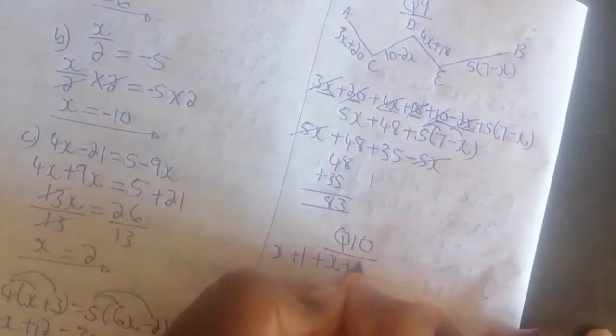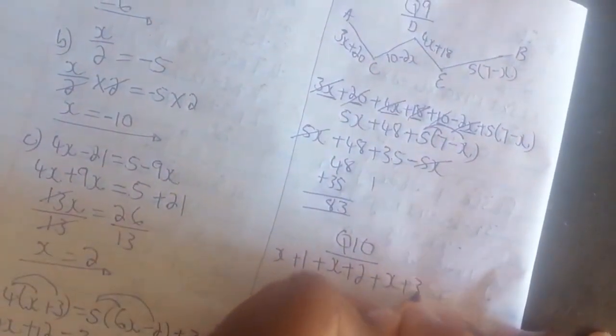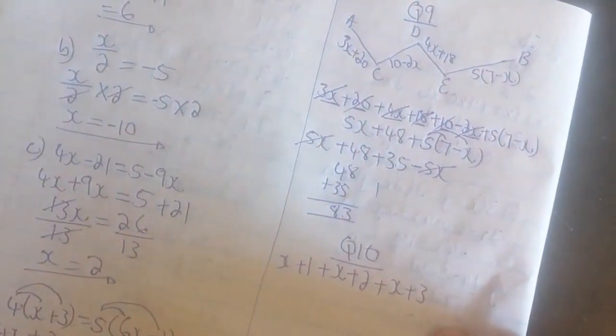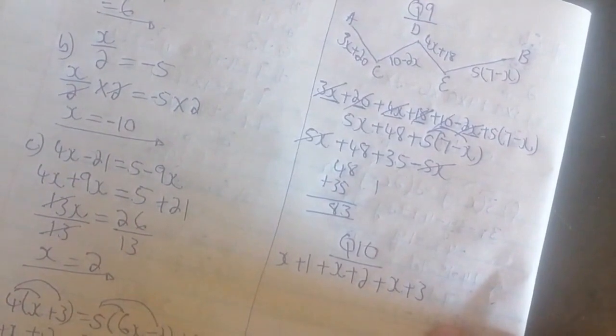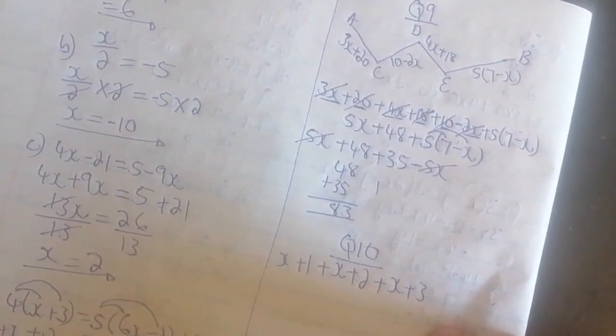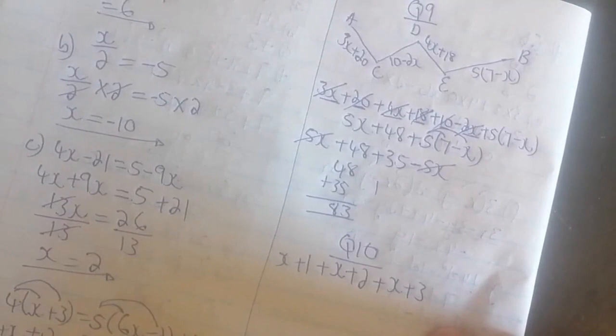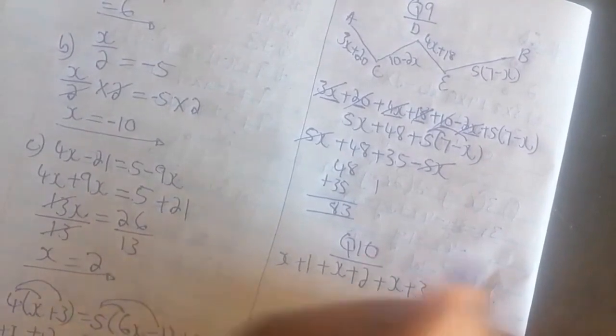Will I be correct to say x plus 2 and x plus 3? Now let's check. If x is the largest of 3 consecutive natural numbers, what are the other 2 numbers in terms of x?